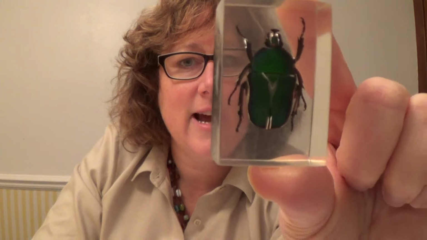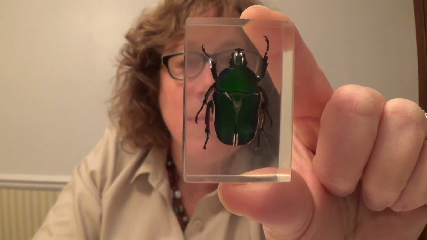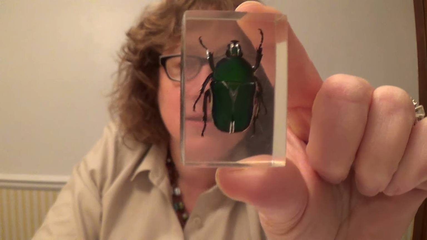Okay? So now let's talk a little bit about what is an insect and what isn't an insect. In class, we looked at a couple things. Can you see that? That little guy is a scorpion. He is not an insect. He has 2 body parts and 8 legs. Whereas this little guy, he definitely is an insect. He has 3 body parts and 6 legs.